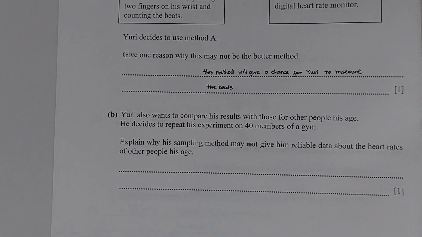Well, he compared himself with people who already exercise in a gym. A gym member regularly exercises, so there's a possibility that the heart rate of those 40 members is different from Yuri's, who maybe only has seasonal exercise.